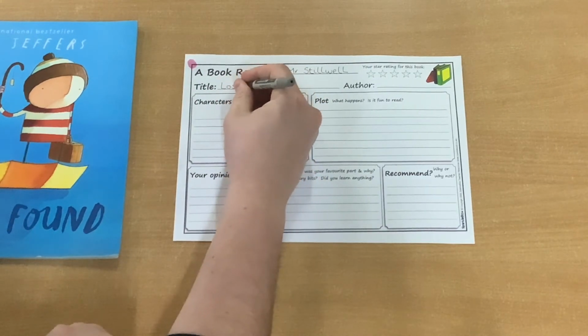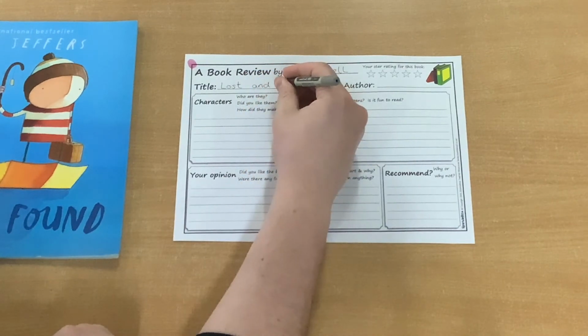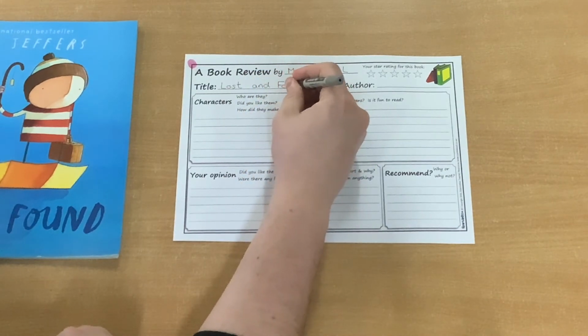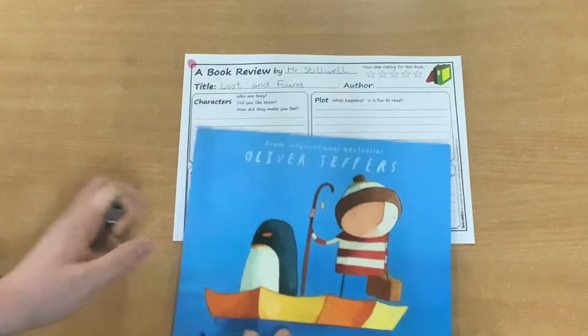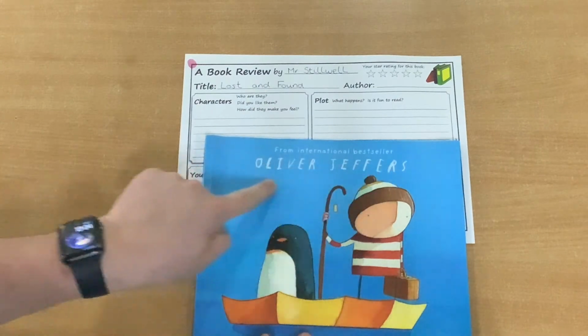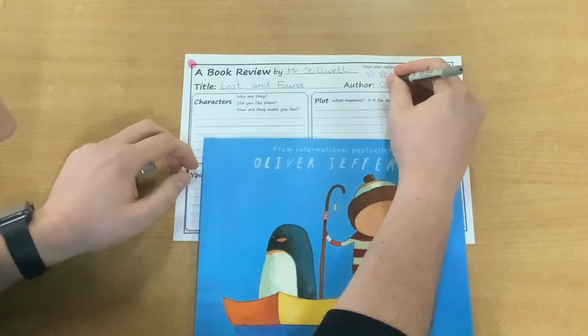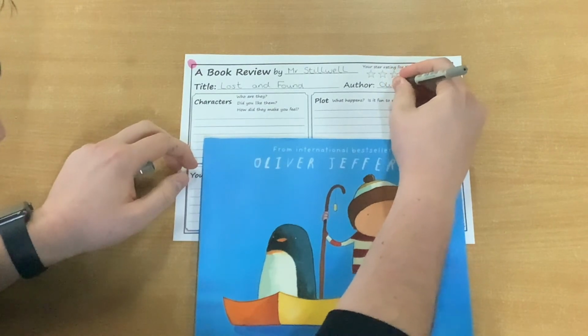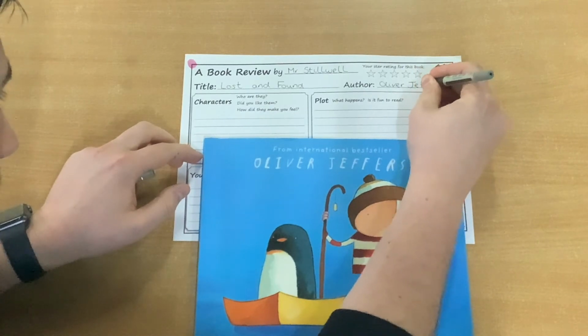Some of these things will be the same for everyone, and others will be different. So Lost and Found, and the author is Oliver Jeffers, the person who wrote the book. So it is Oliver, remember a capital letter because it's his name, Oliver Jeffers.